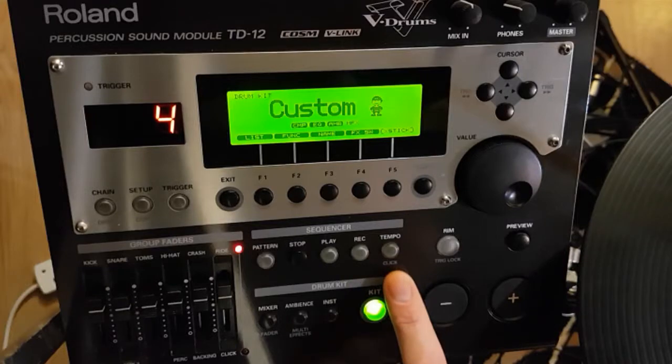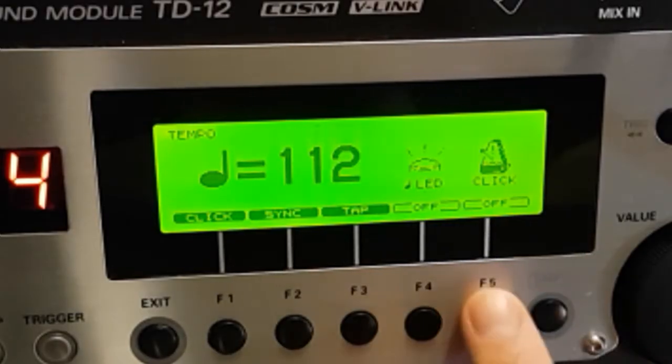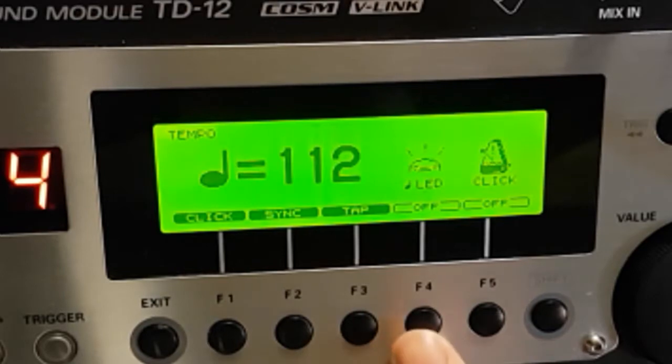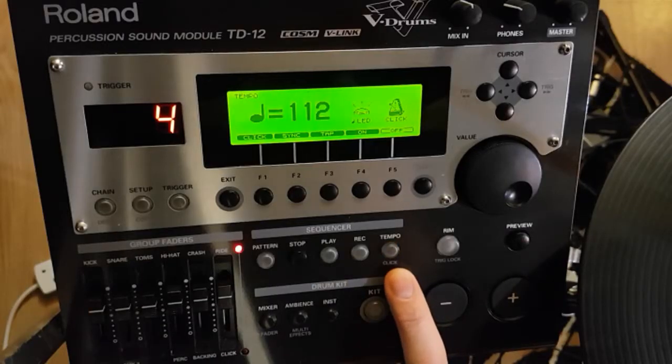In this section, I'm going to talk a little bit about using the tempo settings on the TD-12. If I press the tempo button just here, my tempo screen arrives up and I've got two options over this side to switch on. First thing I can do is switch on the click and obviously switch it off, or I've got LED on and off, and you can see here I get an LED here.